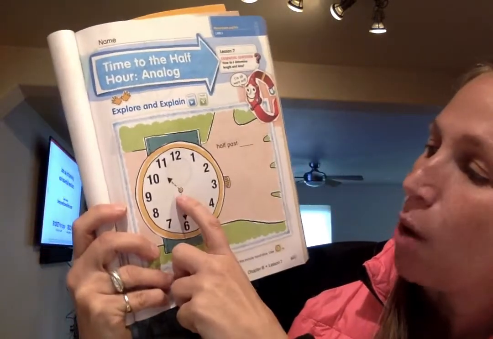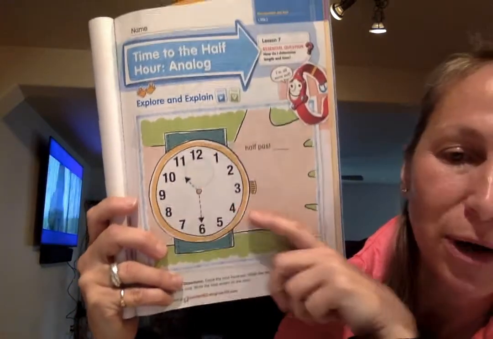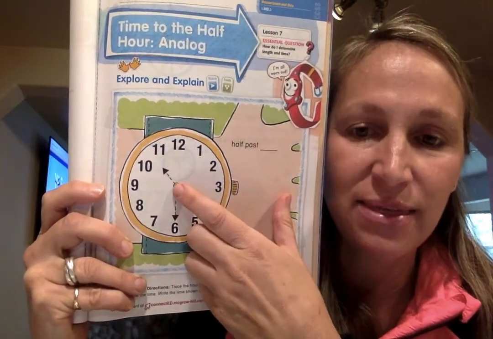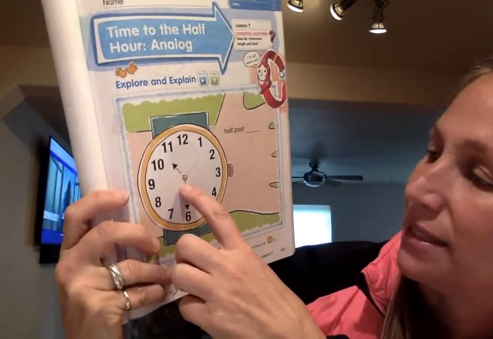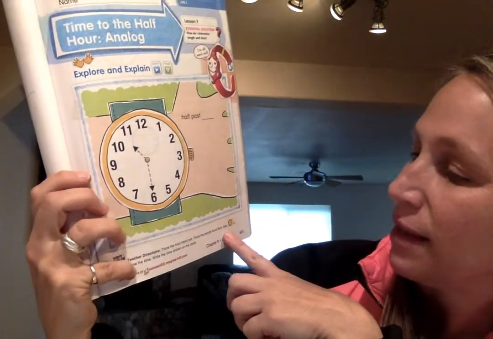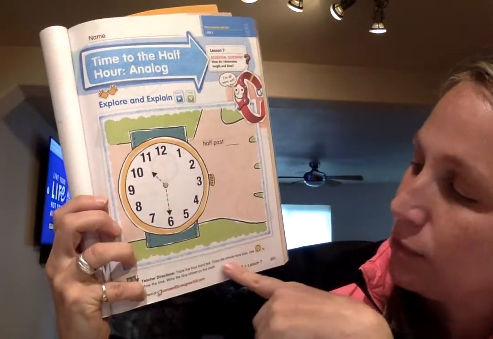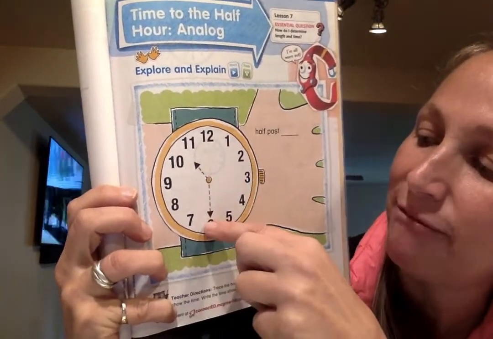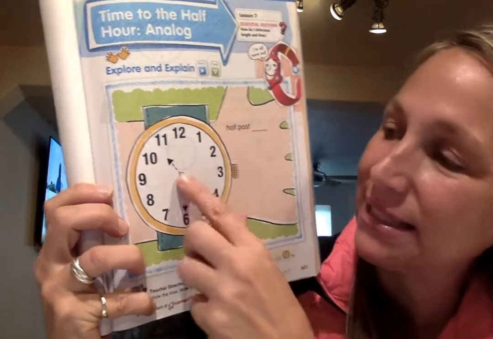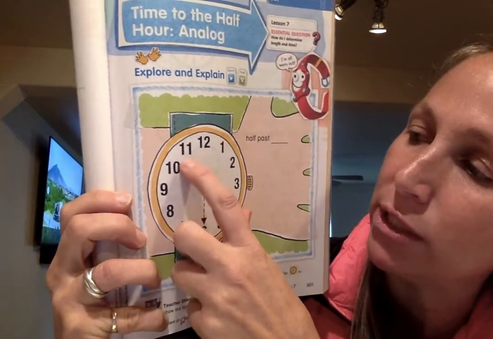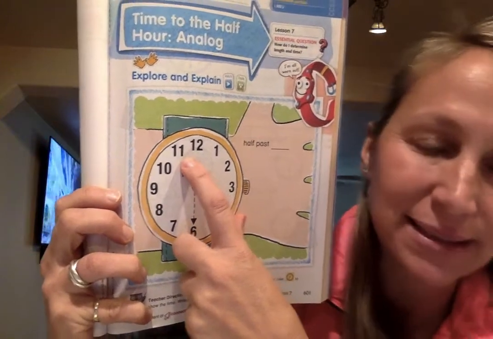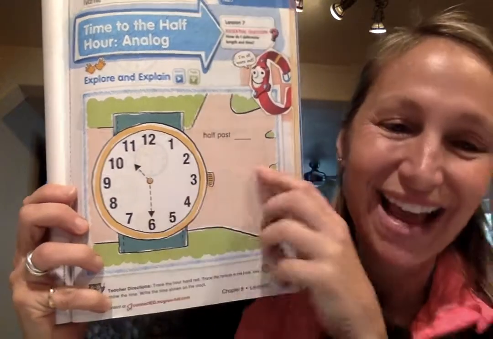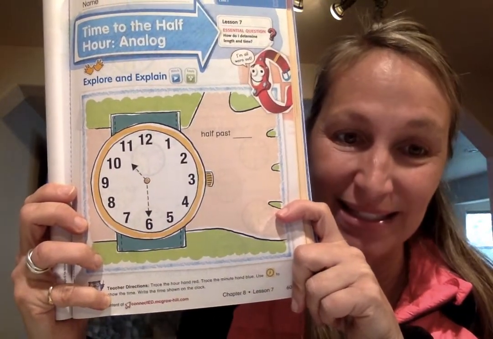So trace the hour hand in red. So the hour hand, you're going to get a crayon or a marker and you're going to trace that in red. And then the minute hand, you're going to trace the minute hand in blue. So you can see this clock and you can tell the time. It says half past. Now remember, when it is half past, the minute hand points at the 6 and the hour hand is in between two numbers. You can't say it's half past 11 because it hasn't even reached 11 yet, but it's past 10, so we can say it's half past 10.